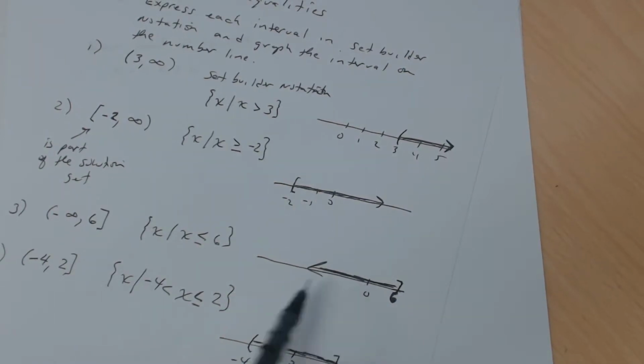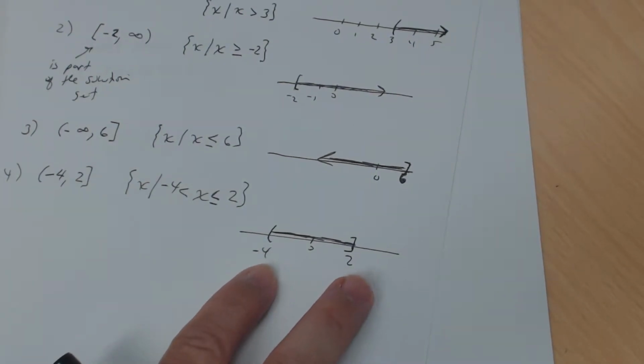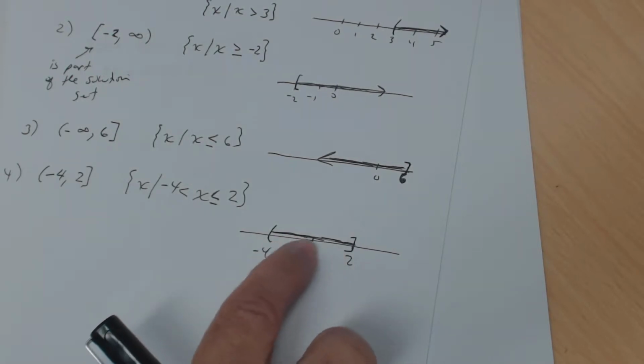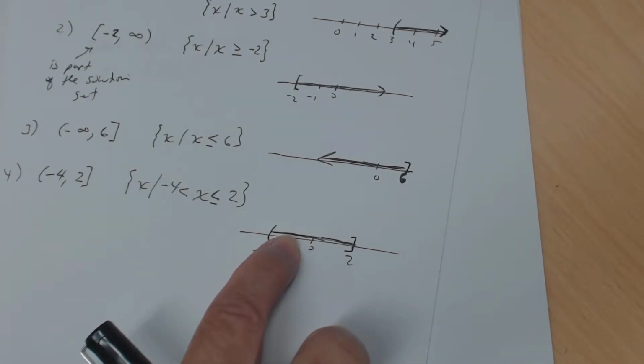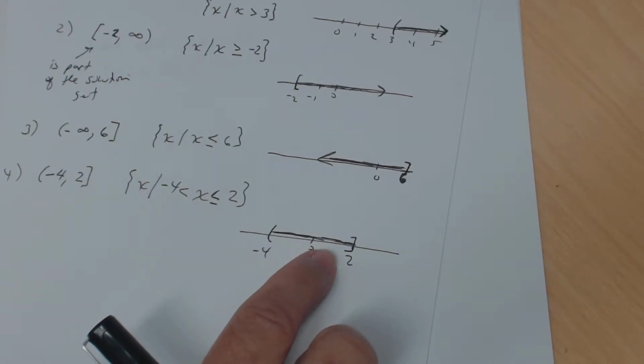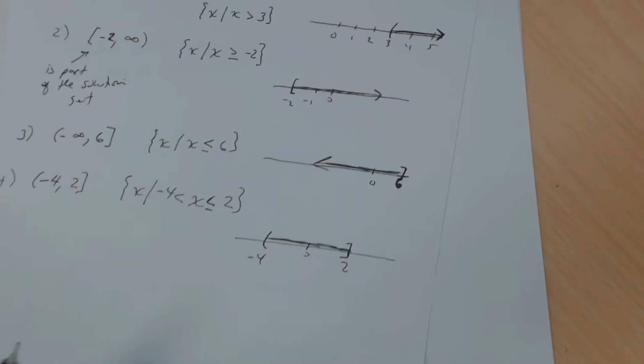You still have an infinite number of solutions here. Even though it's bounded between -4 and 2, there's an infinite number of real numbers that are in here. There's no way you can count them all. For example, 1.88889999 and so on is a solution. 1.9904328 and so on is a solution. So there's an infinite number of solutions.